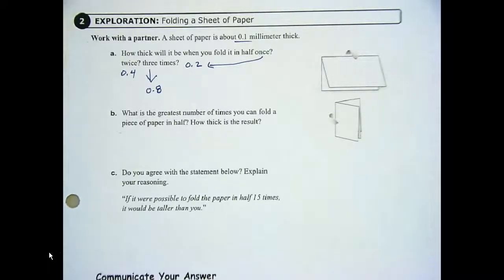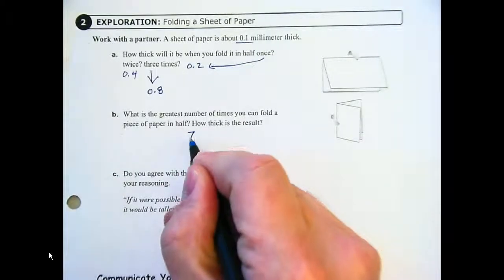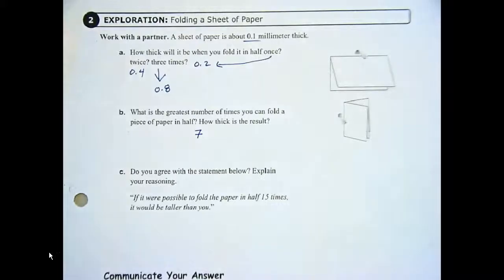What was happening as you kept folding the paper? Harder and harder and thicker and thicker. Okay, greatest number. It sounds like 7 was the most. Okay, except for Jillian got 8. Well done.